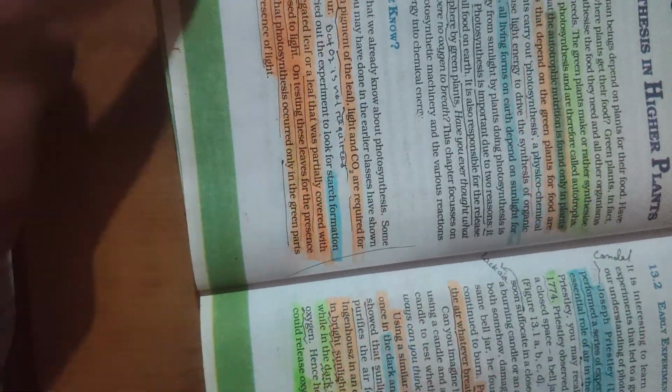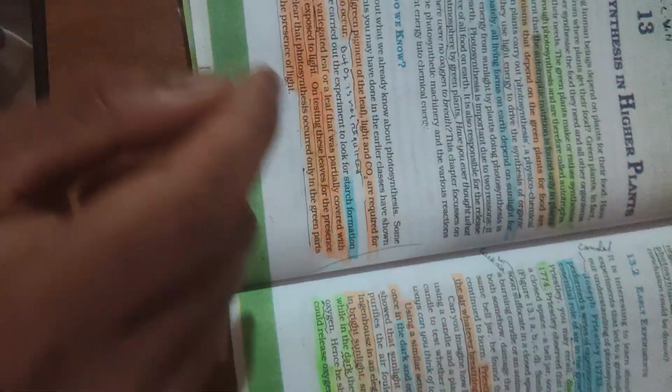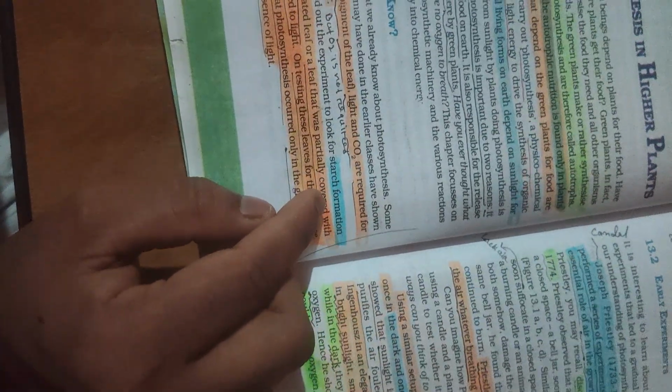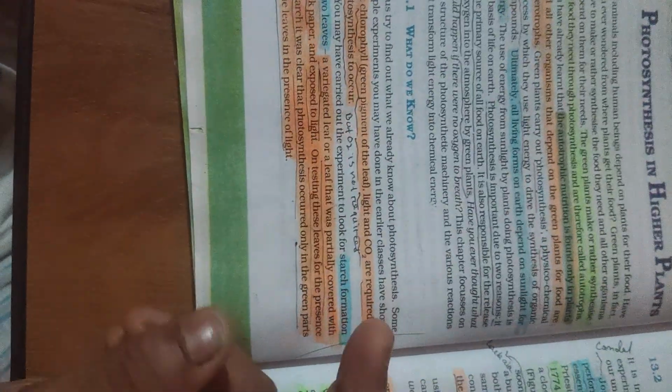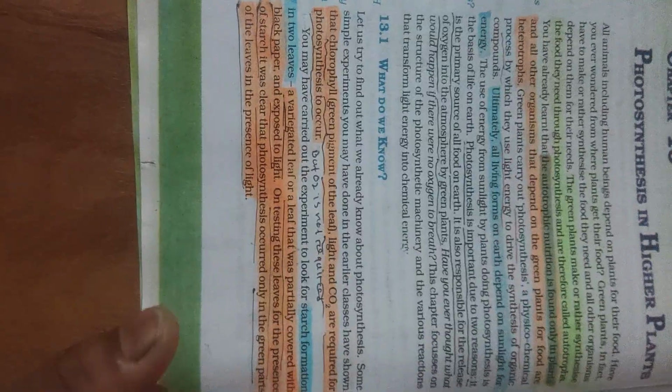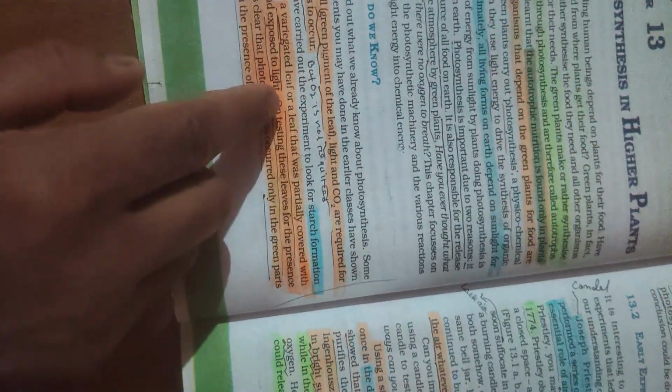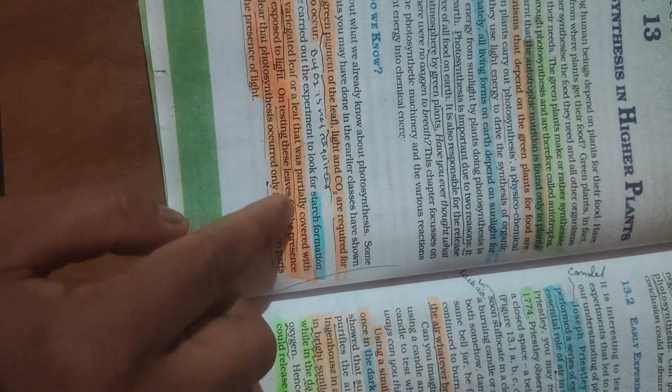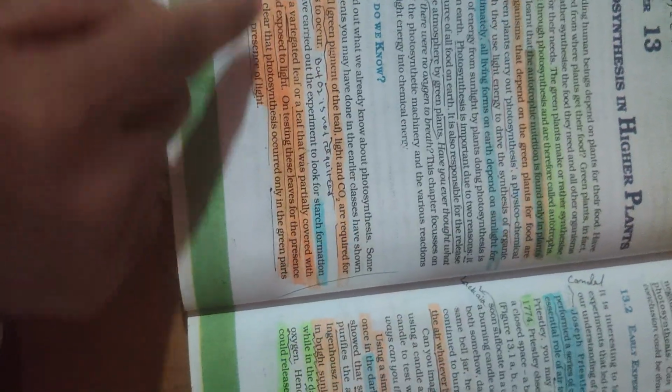Some scientists did this experiment on starch formation in leaves. Do you know one thing? Glucose is stored as starch, and there is starch formation in leaves. A variegated leaf or a leaf that was partially covered with black paper.